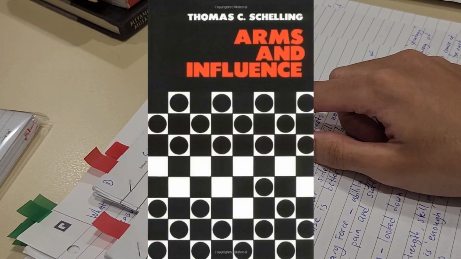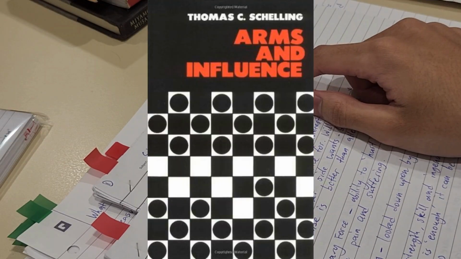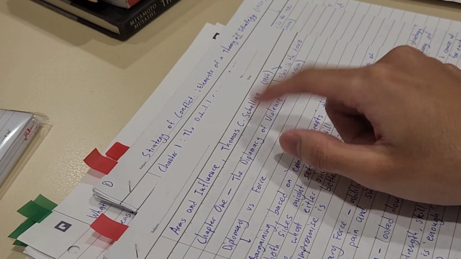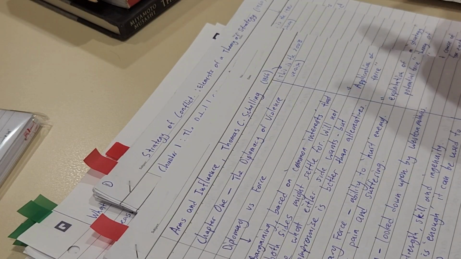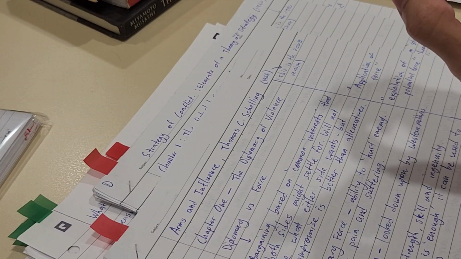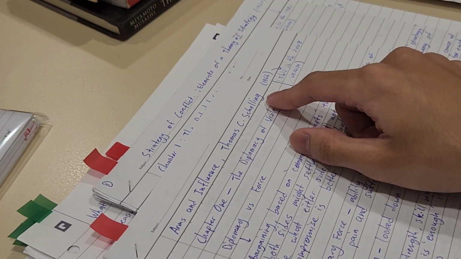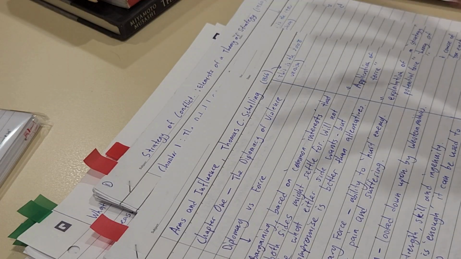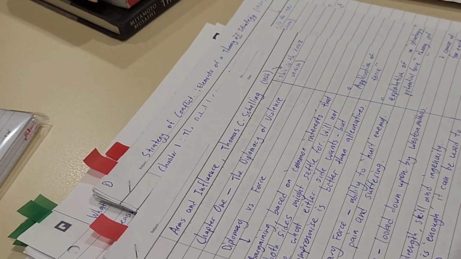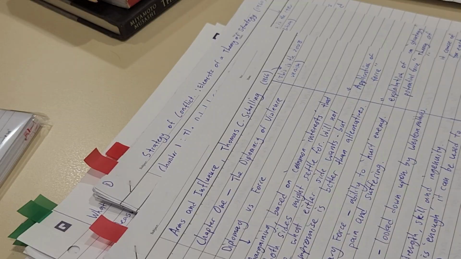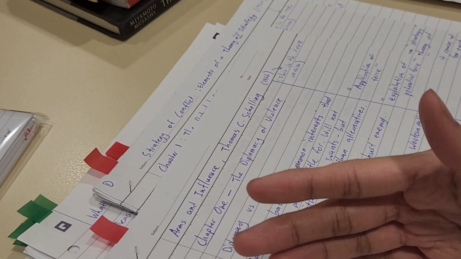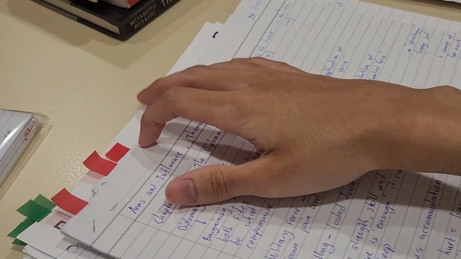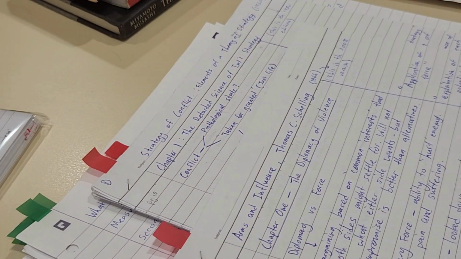Arms and Influence, Thomas Schelling, 1966. I really like his prose much more than Bernard Brodie. Bernard Brodie is very, very dry and technical, but Schelling is able to distill historical information and historical lessons going all the way back to ancient times. He incorporates that into at least this book. There's another book that he's written that I'll get to later.